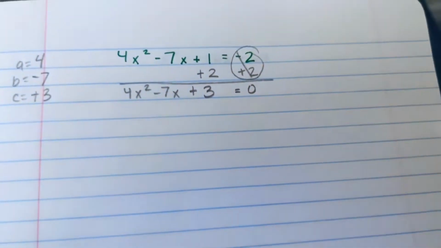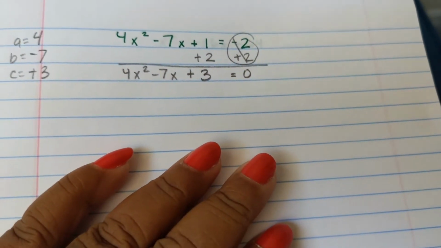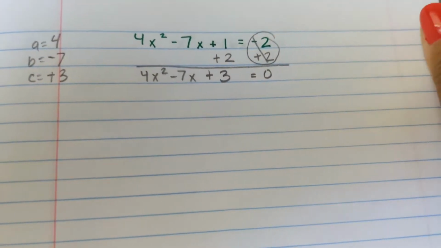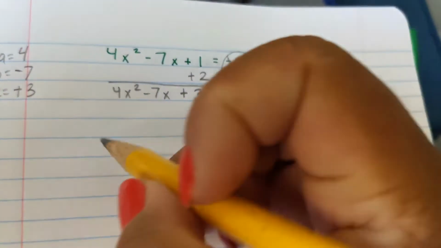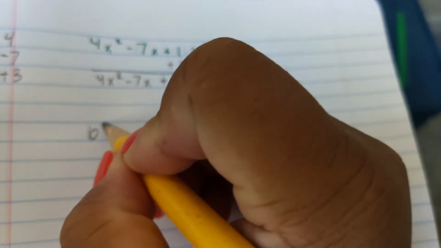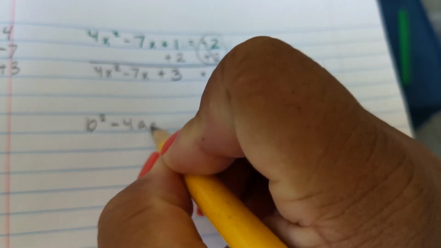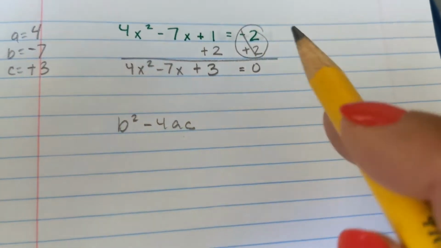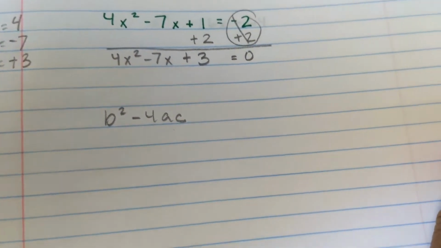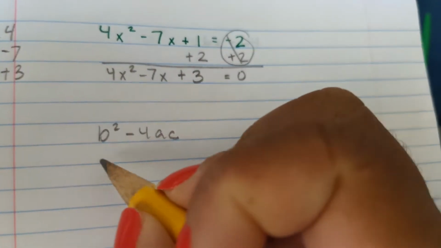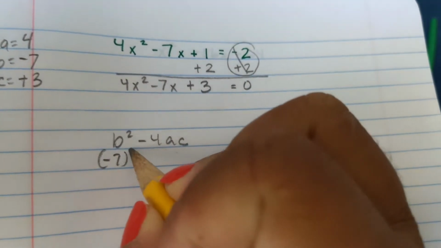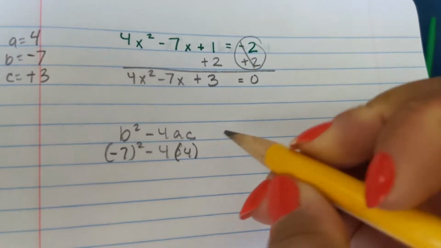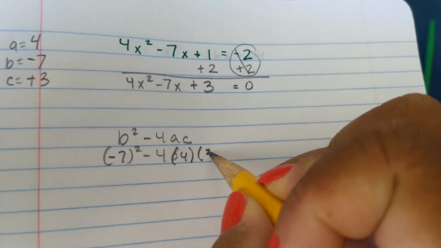And so now we're going to take this and use our discriminant, which we learned about yesterday, and also in our notes or in our last video. So remember, we find our discriminant using b to the second minus 4 times a times c. We use our a, b, and c from here to substitute those values and solve for our discriminant. When I do that, I'm going to wind up with b, which is negative 7 to the second power, times 4 times a, which is 4, and then times c, which is 3.